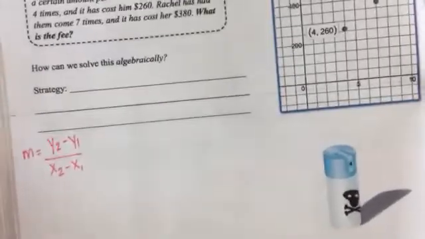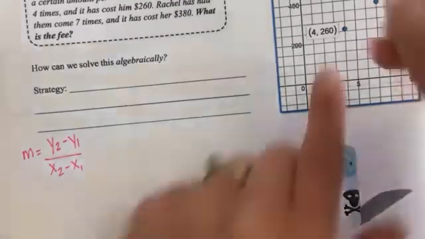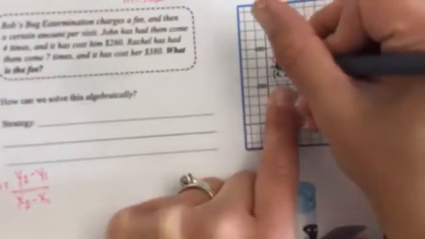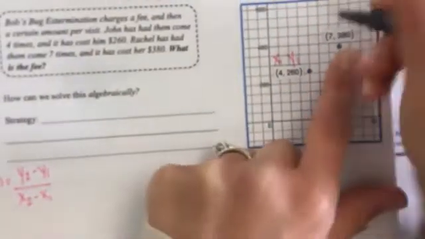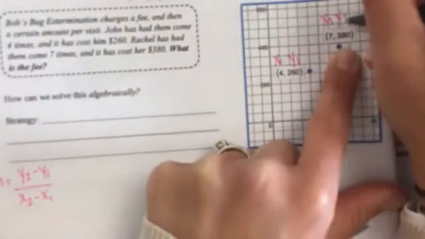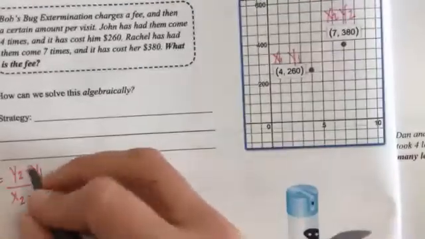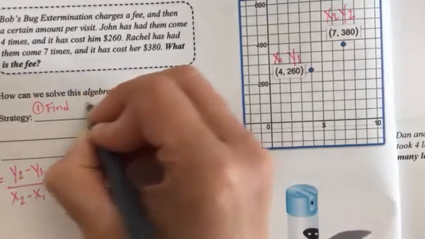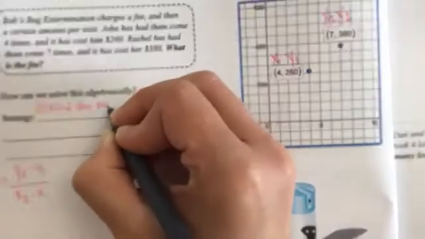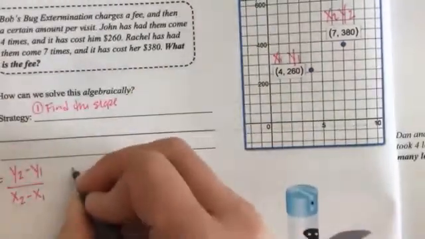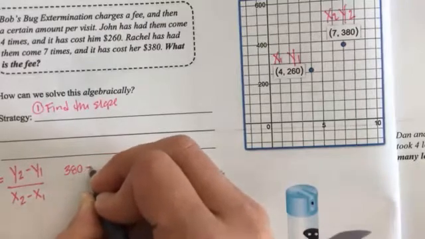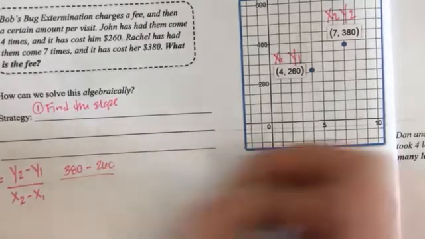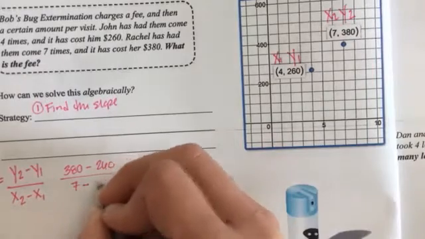Okay, change in Y over change in X. I still like to take my points, X1, Y1, X2, Y2. So the first step would be to find the slope. Y2 would be 380 minus 260. Then I'd have 7 minus 4.